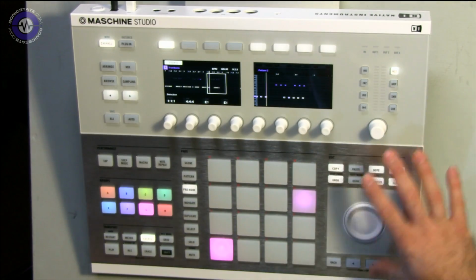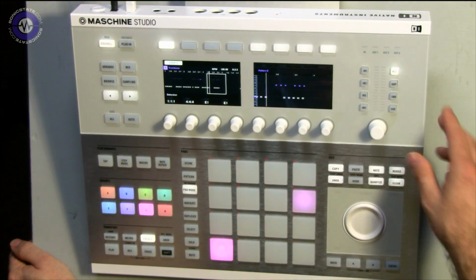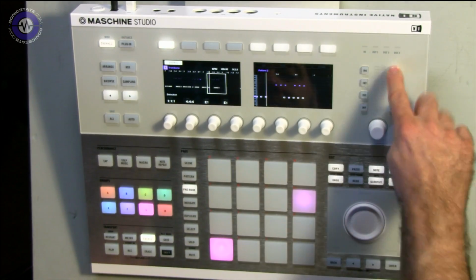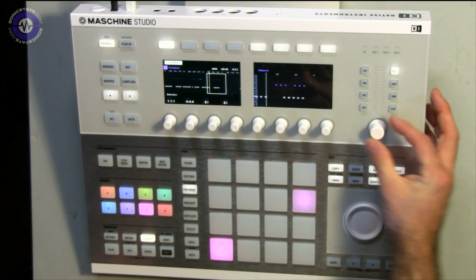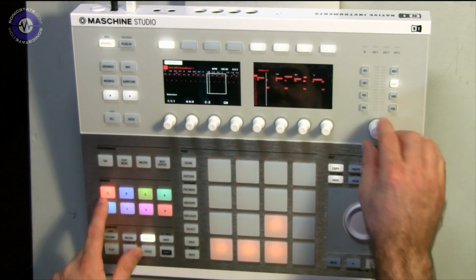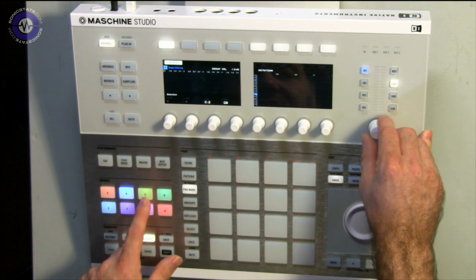Okay, moving up from the jog wheel, we've got this little levels section here, and this can be toggled to master. Then this volume here is the master volume. If I hit group, whichever group I've got selected, this controls the volume for that selected group.